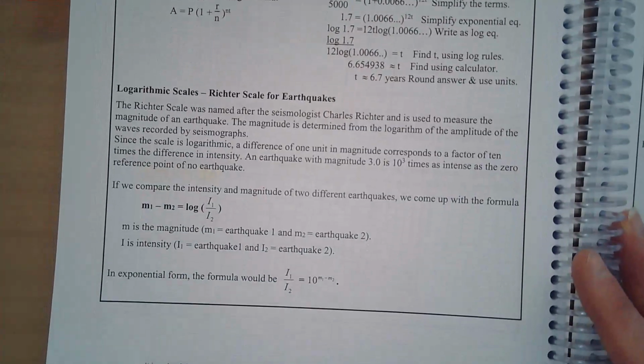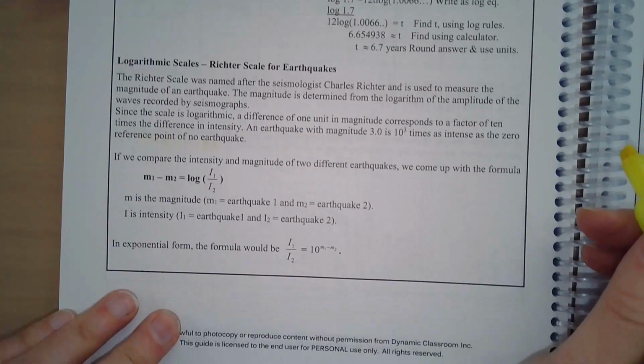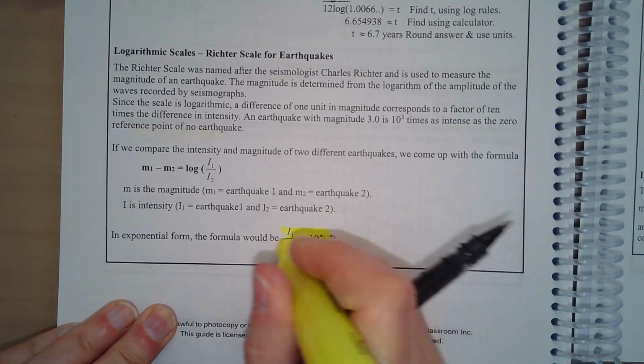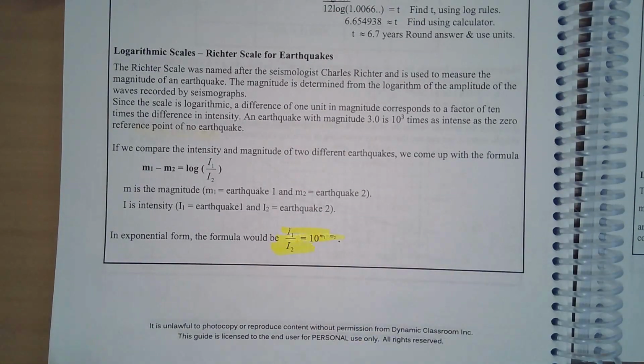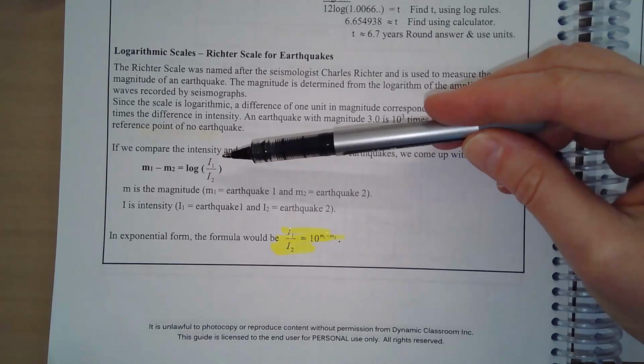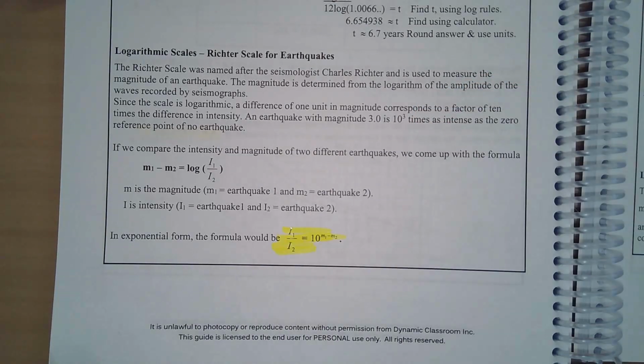Then there's a logarithmic one. Remember we talked about the Richter scale is a log scale? So again, this is a common type of formula. Usually you're given it in this form. And what does this represent? Well, I is the intensity of one earthquake to another. So quite often you're asked to compare one earthquake to another.